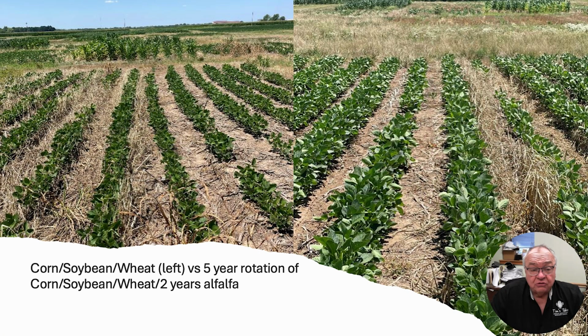We did see visual differences in our soybeans with our rotation lengths in our cover crops. The photo on your left shows soybeans in a 3-year rotation, and you can see the cover crop soybeans are slightly larger than the non-cover crop soybeans. However, those on your right, which are in a 5-year rotation, are quite a bit larger than the 3-year rotation soybeans. And we saw this consistently throughout the years.